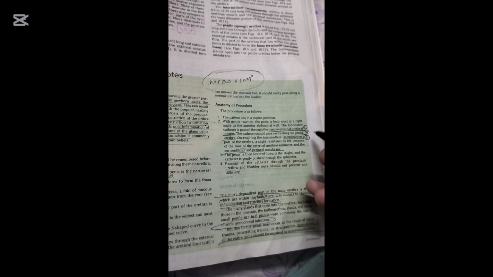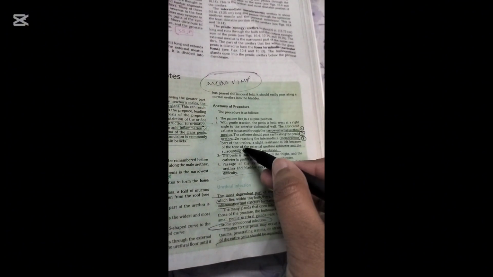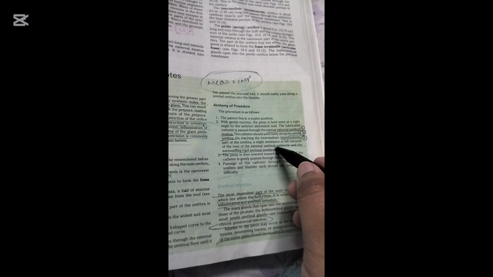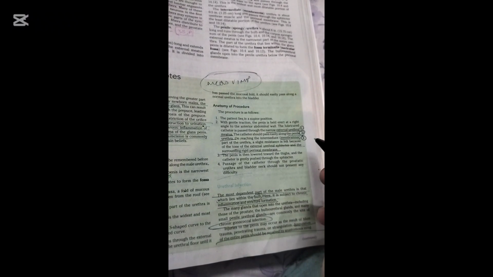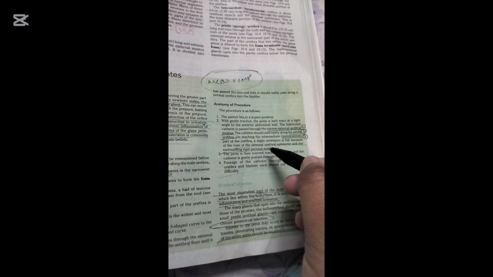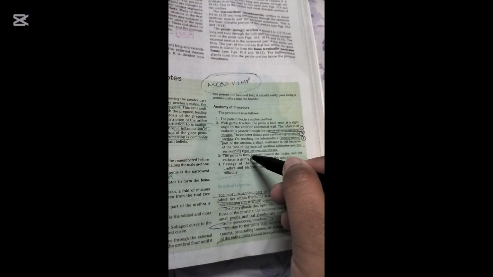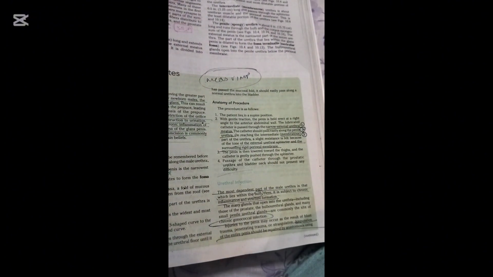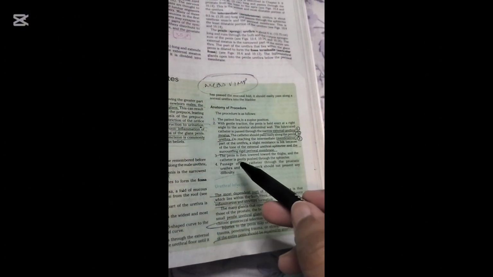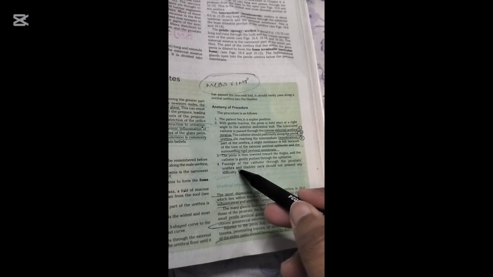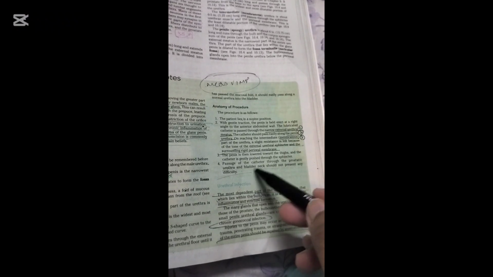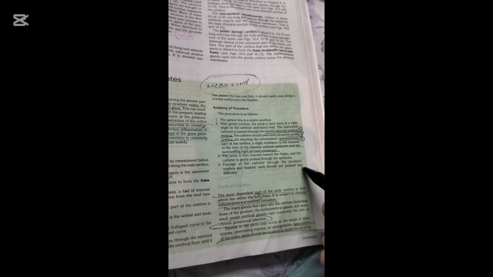And then it is going to reach the membranous urethra, M, P, M. A slight resistance is felt when it reaches the membranous urethra because of the tone of the external urethral sphincter and the surrounding rigid perineal membrane. Then the penis is lowered towards the thighs and the catheter is gently pushed through the sphincter. Passage of the catheter through the prostatic urethra and the bladder neck should not present any difficulty.